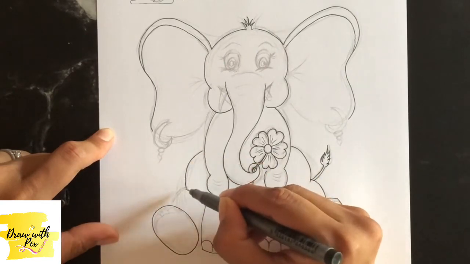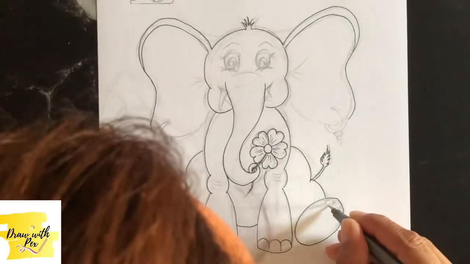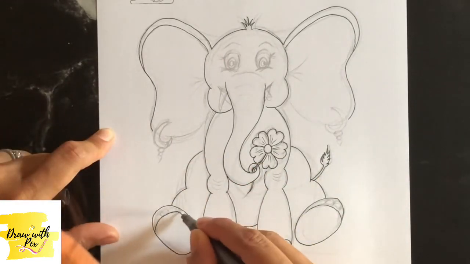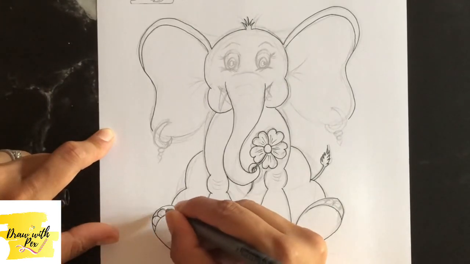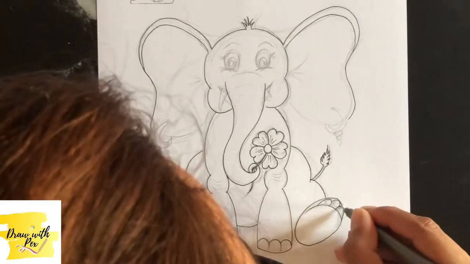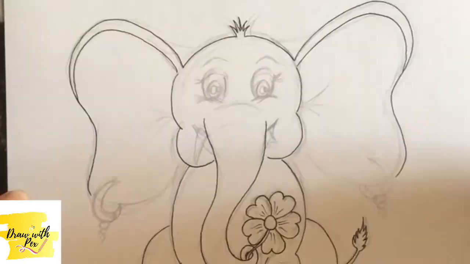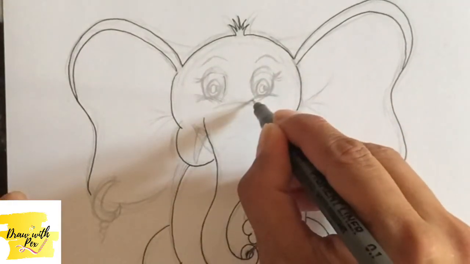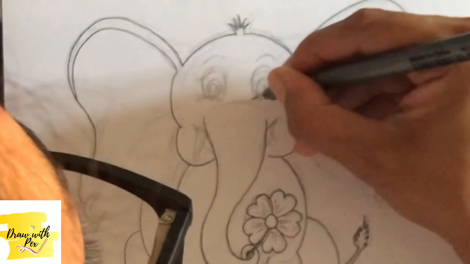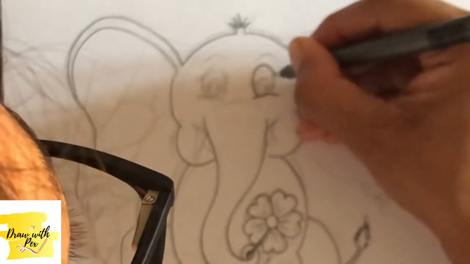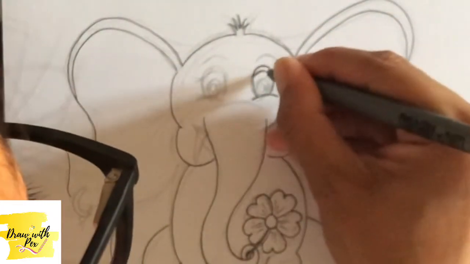And then, so I'm just going to do that. Same on this side. 1, 2, 3. 1, 2, 3. Add his eyes in. So I'm going to do a line there, and then I'm going to add his eyes on.